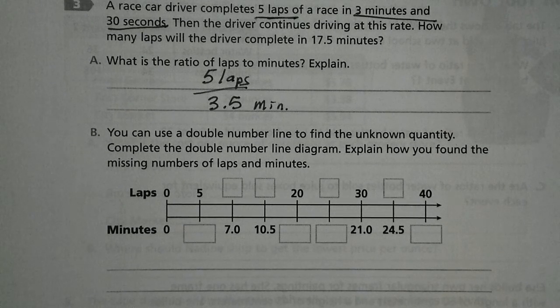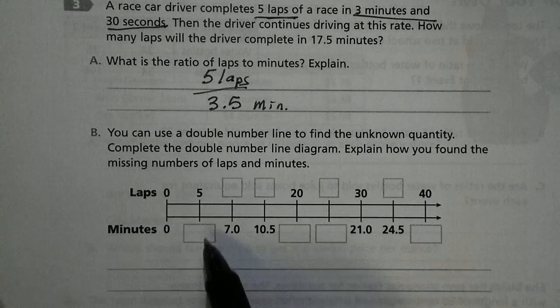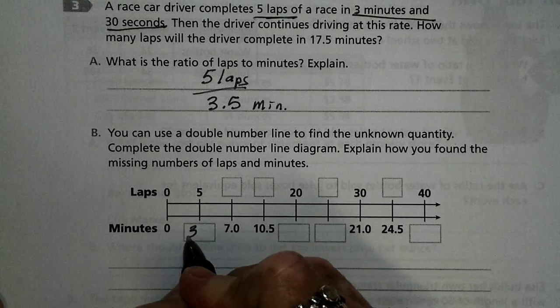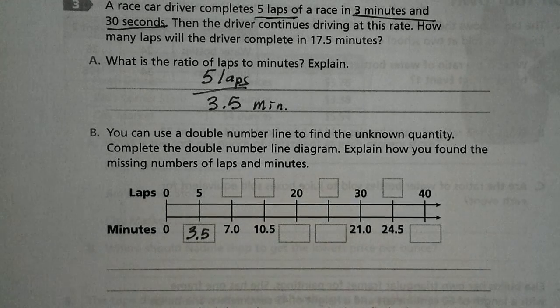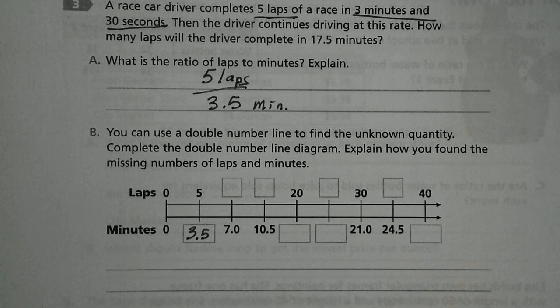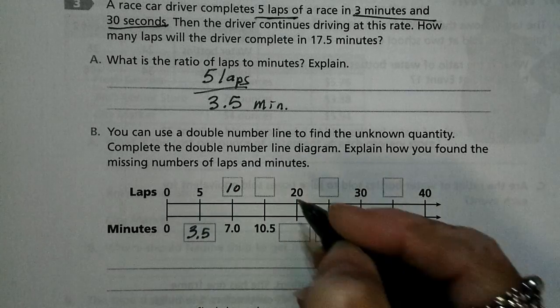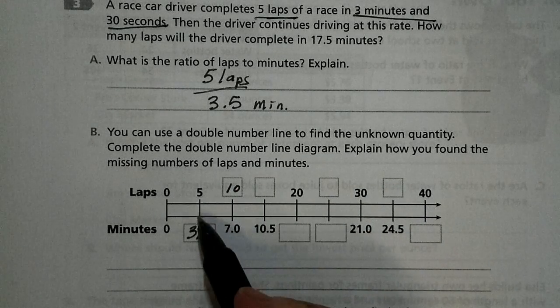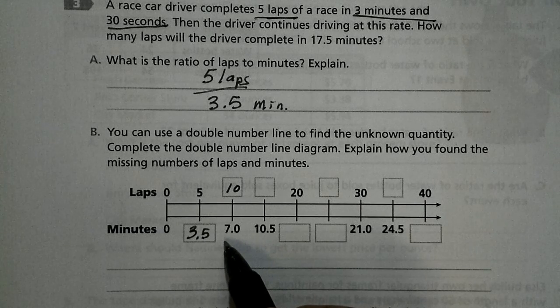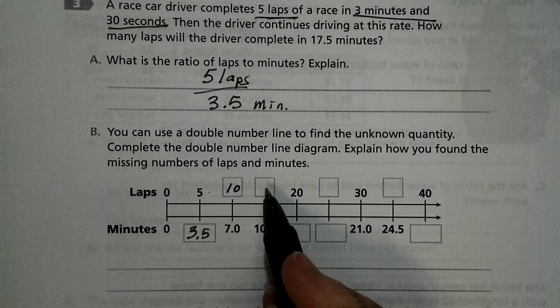All right, so we're going to complete that double number line. So we know the first box, 5 and 3.5. So what is my second box? Yep. How do we know that? Because if you look down, 3.5 times 2 is 7. So then you'd have to do 5 times 2 to get 10. Absolutely. Good. All right. So what is the next one?